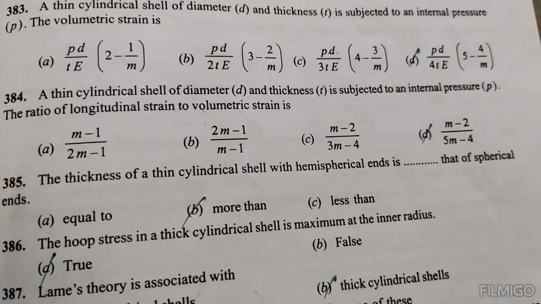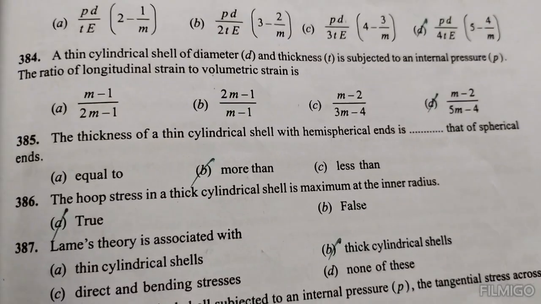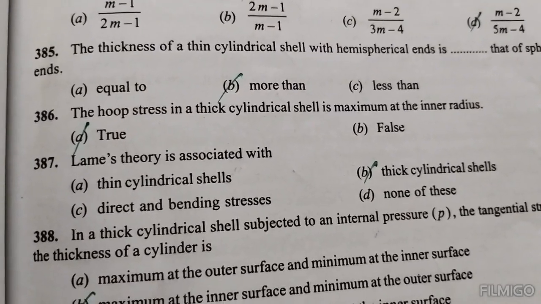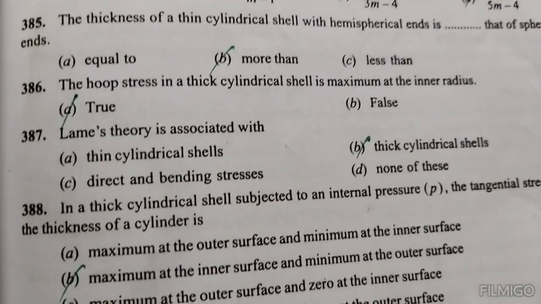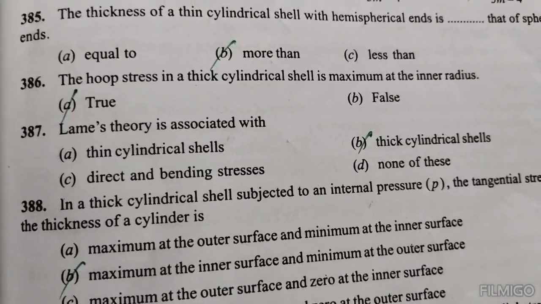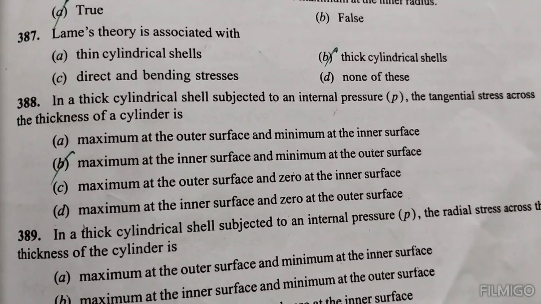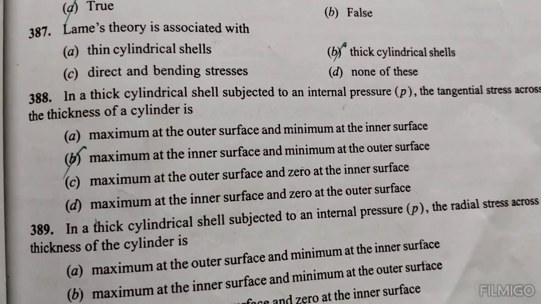The thickness of a thin cylindrical shell with hemispherical ends is more than that of the spherical ends. The hoop stress in a thick cylindrical shell is maximum at the inner radius. True. Lame's theory is associated with the thick cylindrical shell. In a thick cylindrical shell subject to internal pressure, the tangential stress across the thickness of the cylinder is maximum at the inner surface and minimum at the outer surface.